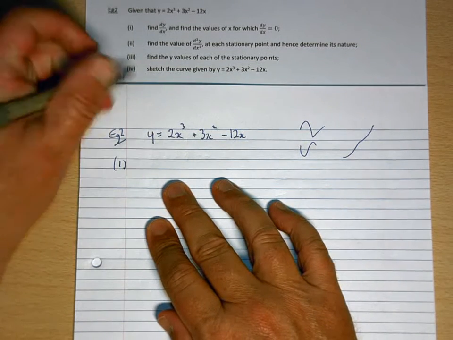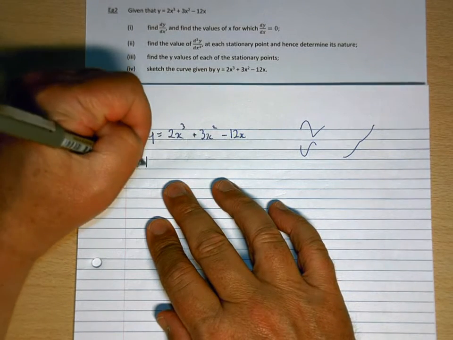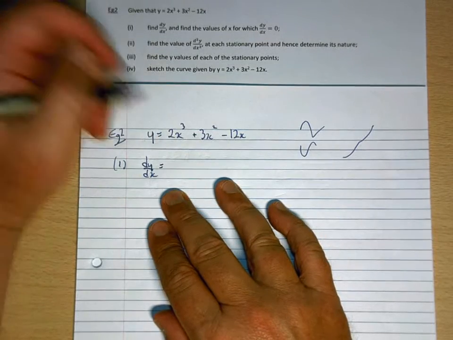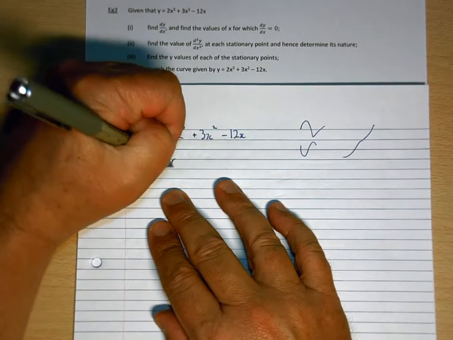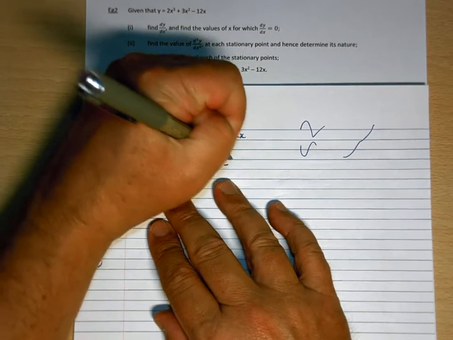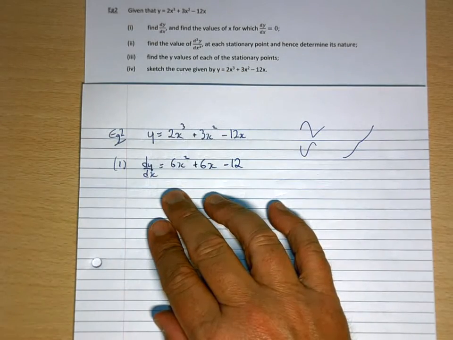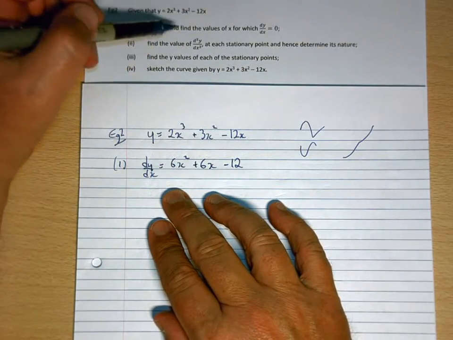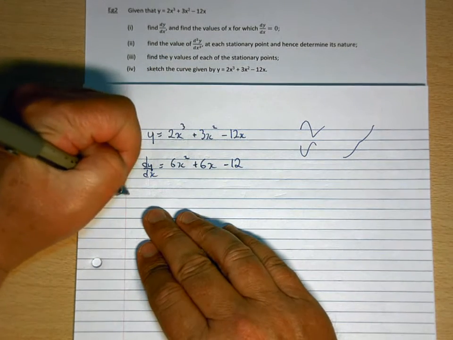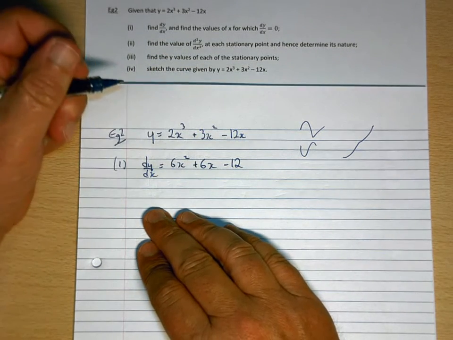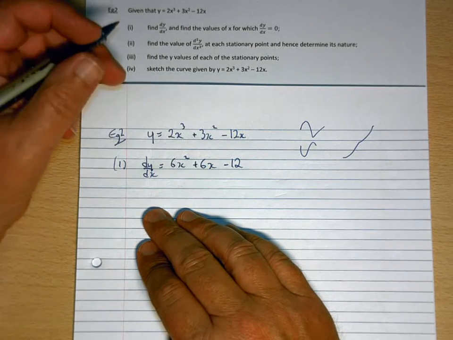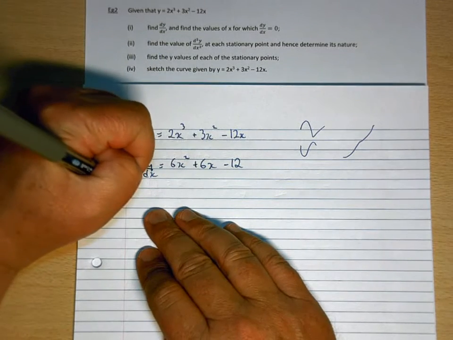So part 1, find dy/dx. Differentiating the original expression, I'll get 6x squared plus 6x minus 12. And find the values of x for which dy/dx equals 0. That means we're looking for the points with zero gradient, hence stationary points.